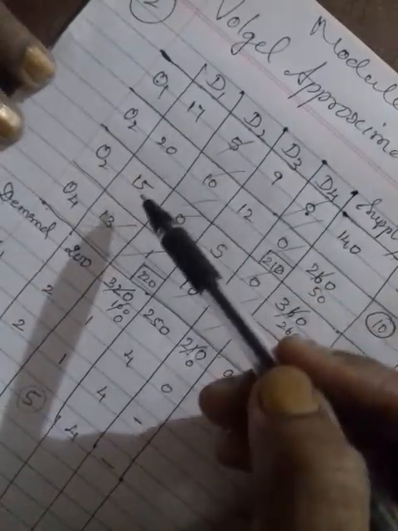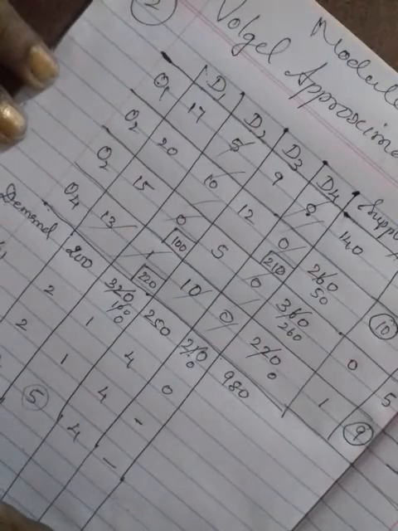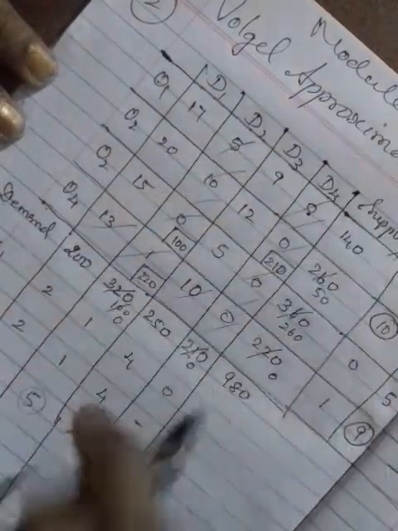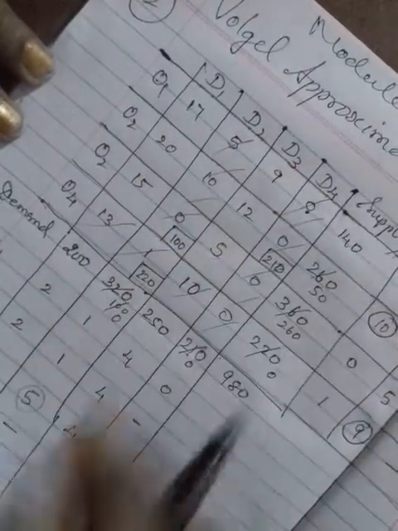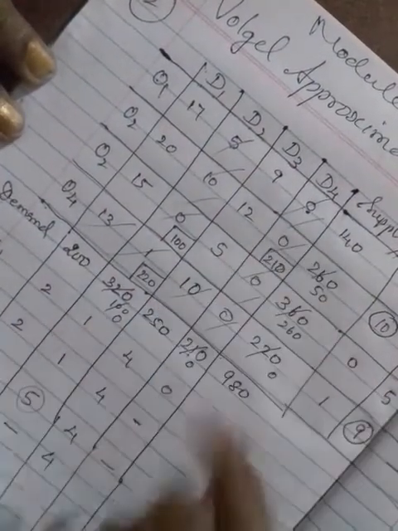See here which is minimum, 15 and 17, so 2 is the minimum, and this is dash, and 5 and 9, the 2 least numbers, so you will get 4, and this is dash.